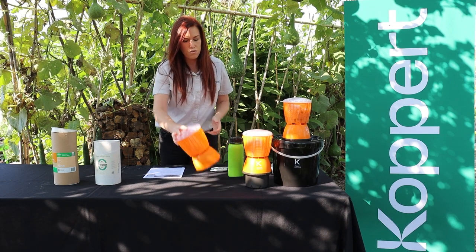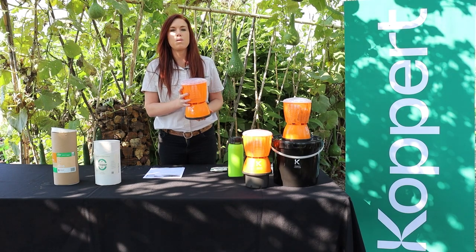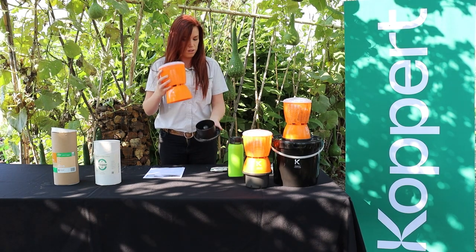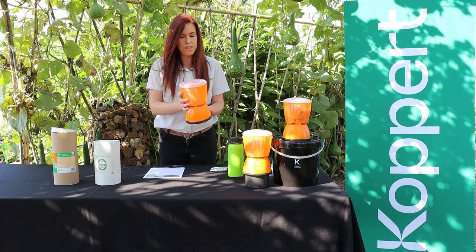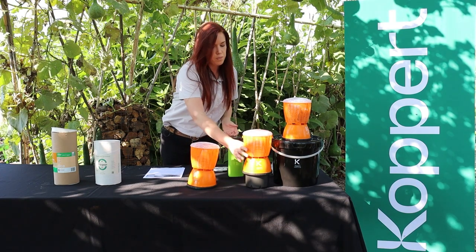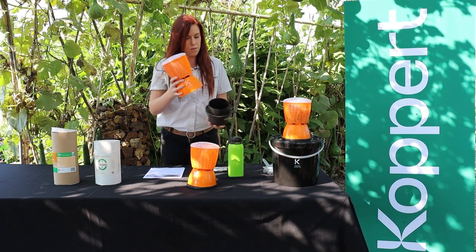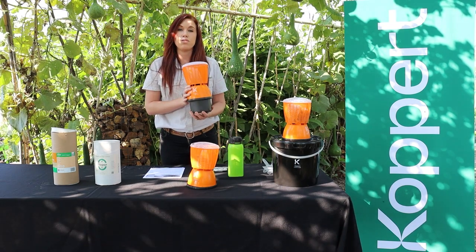So the Koppert Standard is your normal house fly trap. This one has got a 250 ml bowl, so your bait will go in there. And then this trap will last you up to 4 weeks. Then we've got the Koppert Max, which takes a 1 liter fly bait bowl, and this trap will last you up to 6 weeks.